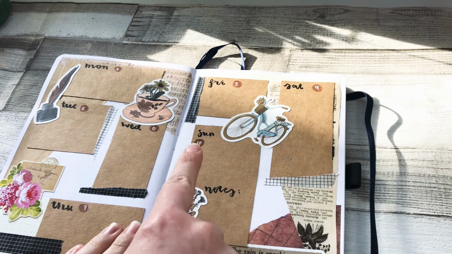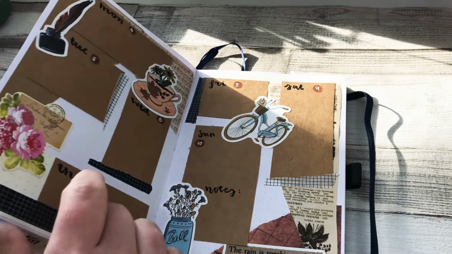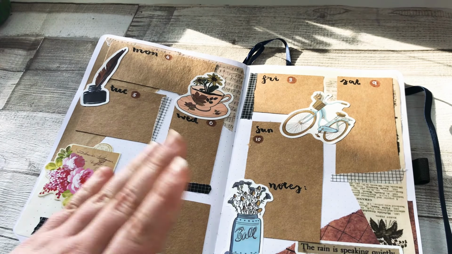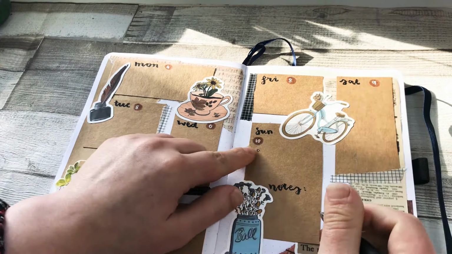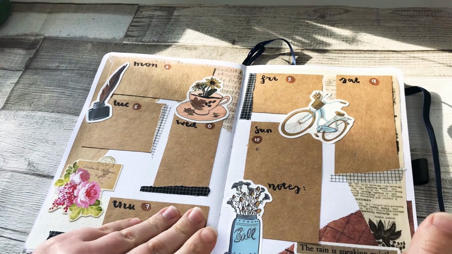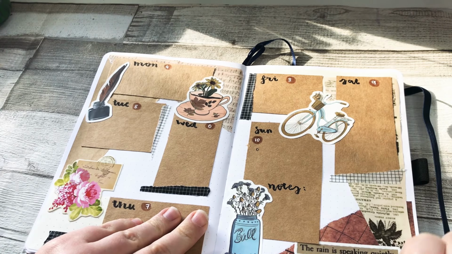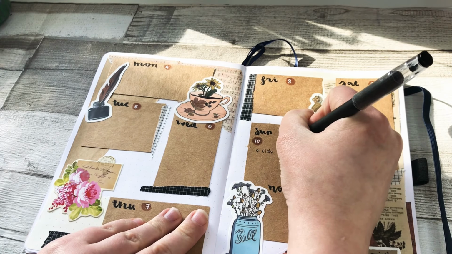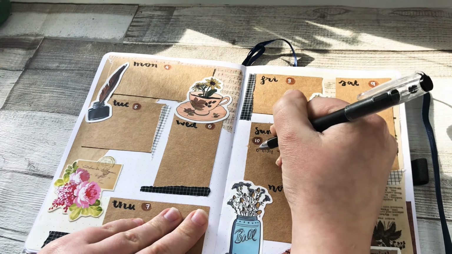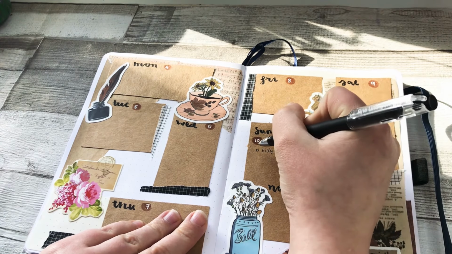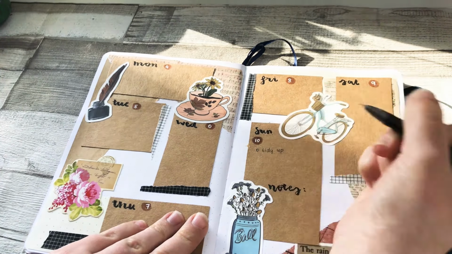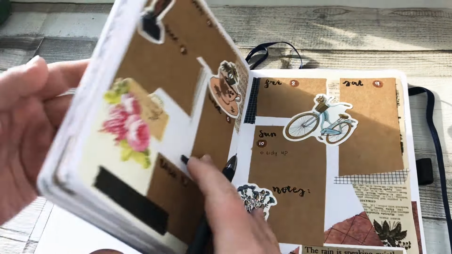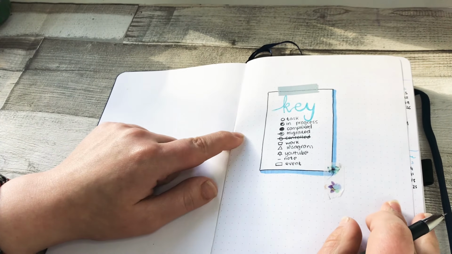But these little weekly spreads, as well as using them for events, I write down my to-do lists. So for instance, on Sunday, I use a little circle because that is my symbol for a task. So I'll write, tidy up. And then if I've completed that task, I will colour it in all the way. If I've half completed that task, I will colour it in halfway. And then if I'm moving it to another day, I'll draw a little arrow in it, and that is all using my key at the front.